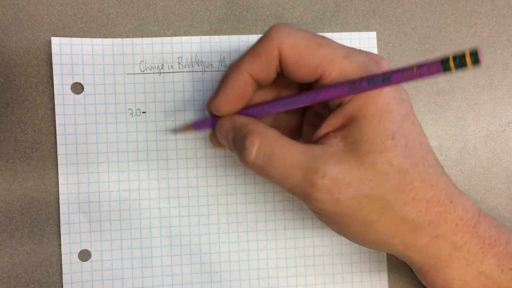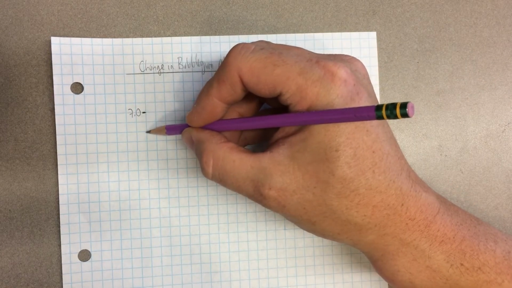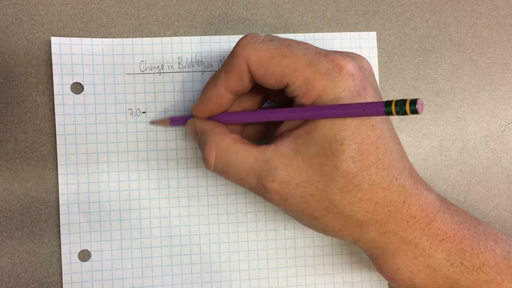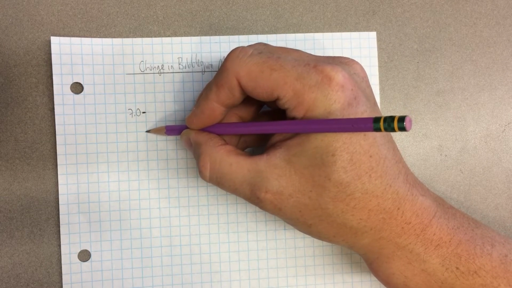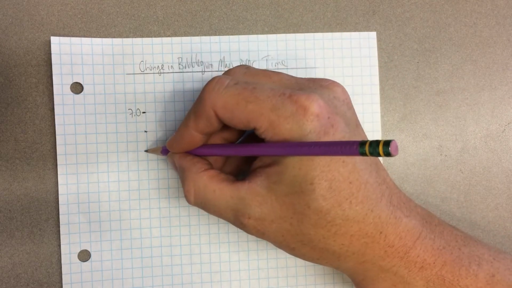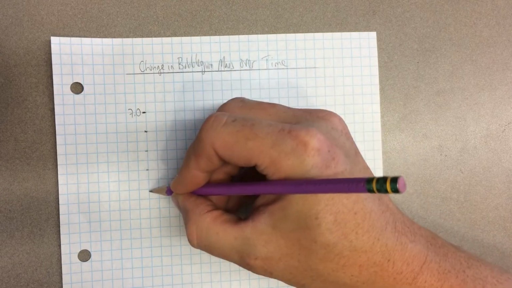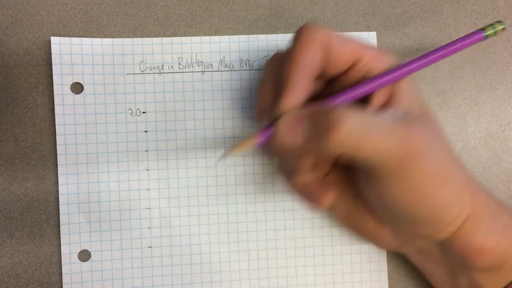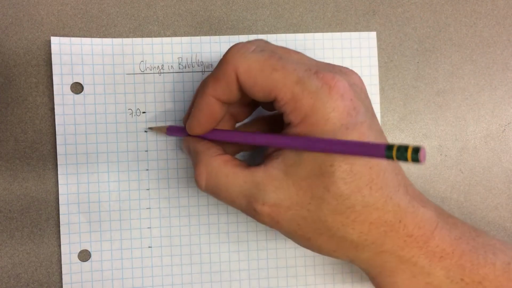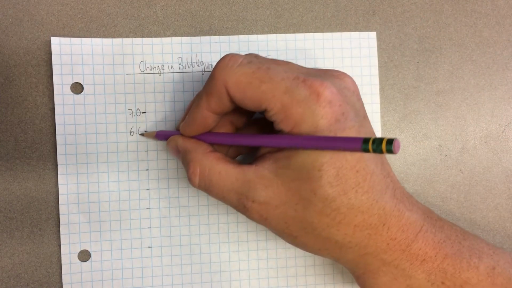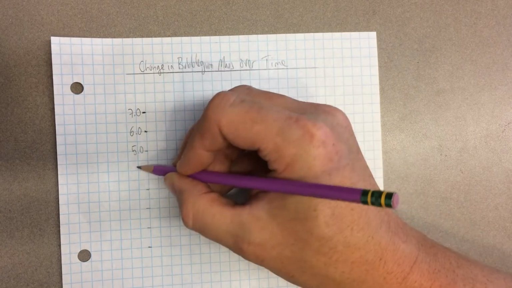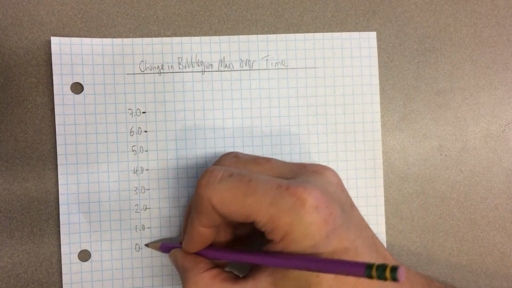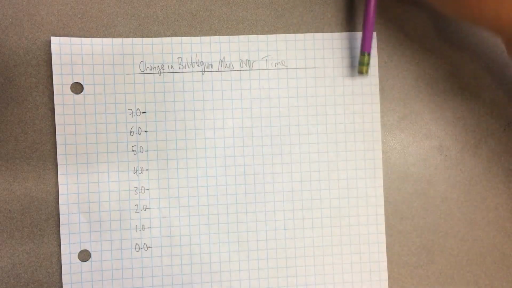range. I'm going to skip one of these little squares and go down to the next one, and that's going to be my 6, and then 5, 4, 3, 2, 1, 0. And so I can go ahead and mark those. So 6.0, 5.0. Okay, so there I have it.